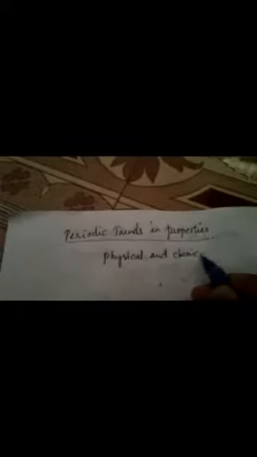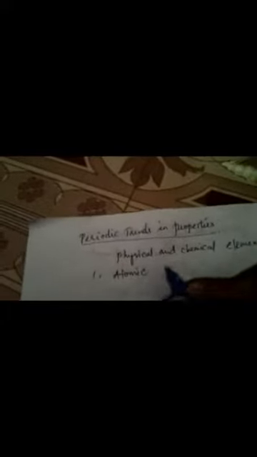Next, periodic trends in the properties. Periodic trend is the observed variation in the physical and chemical behaviors of elements. The first one, atomic radius. Second, ionic radius.